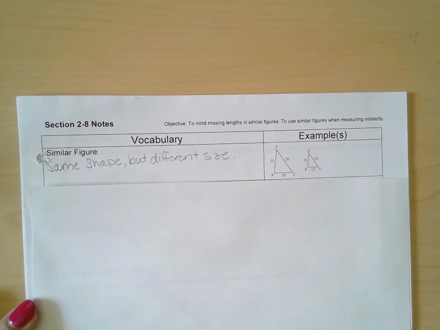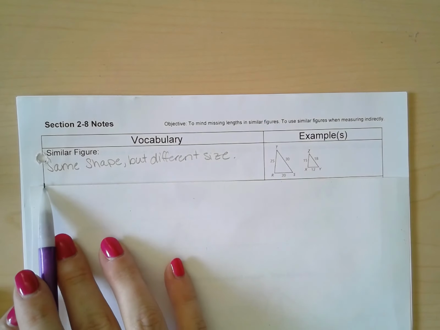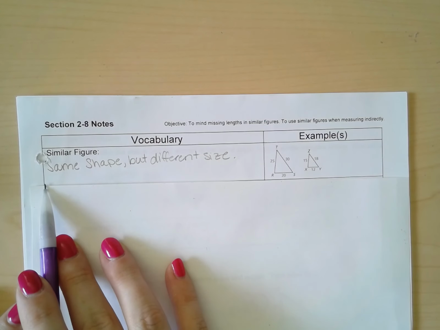This is Chapter 2, Section 8 notes. We're going to start talking about similar figures, and we're going to start with some vocabulary.